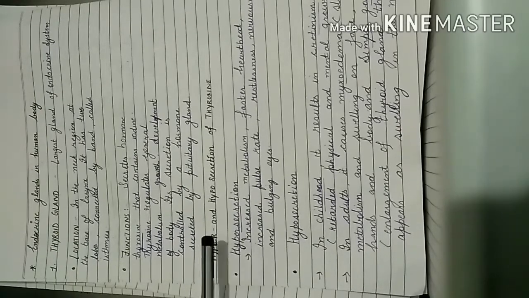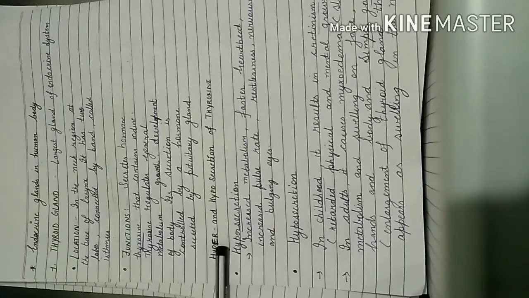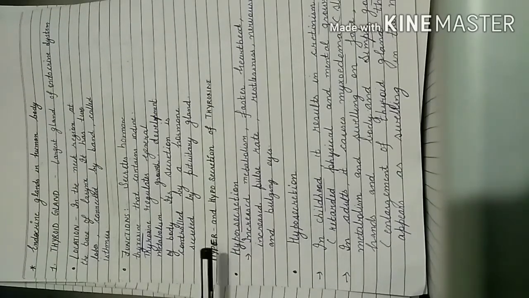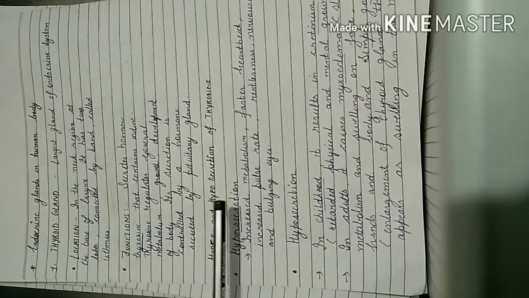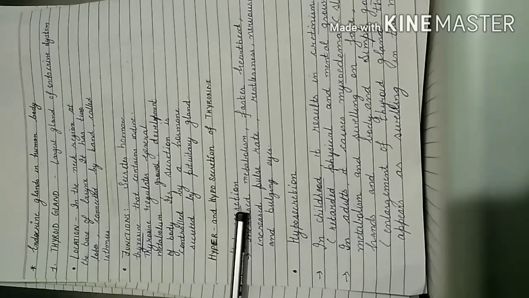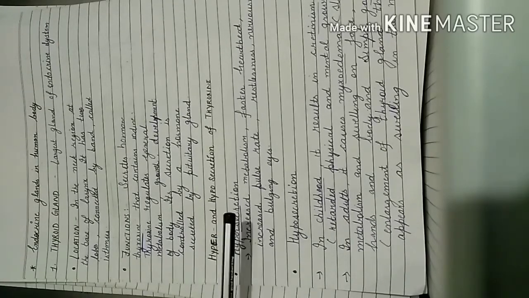If there is a hypersecretion of thyroxine hormone, meaning more secretion of thyroxine hormone by the thyroid gland, then the effects will be increased metabolism, restlessness, nervousness and bulging eyes.